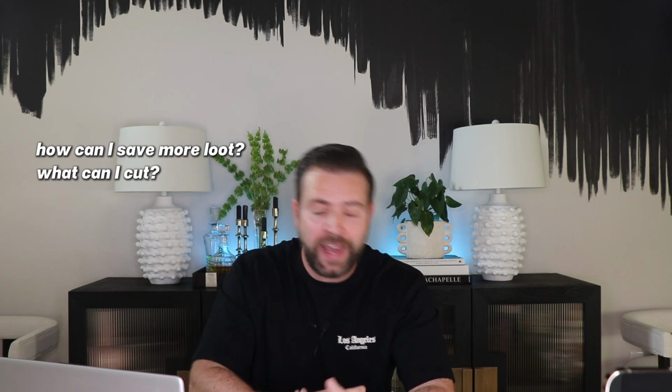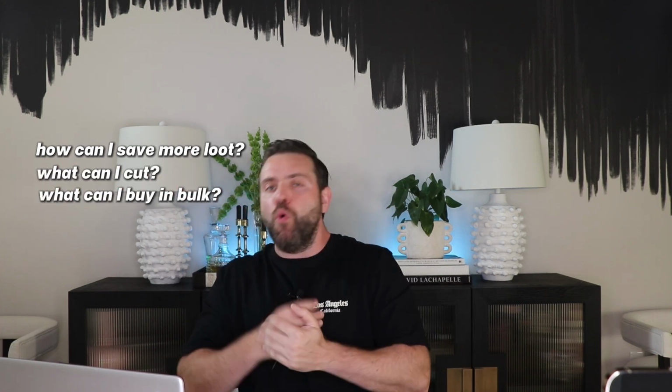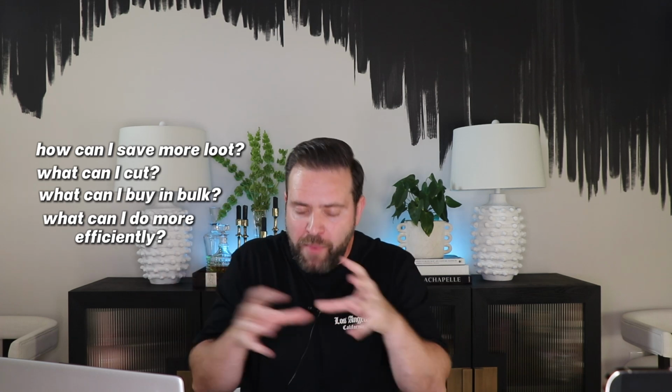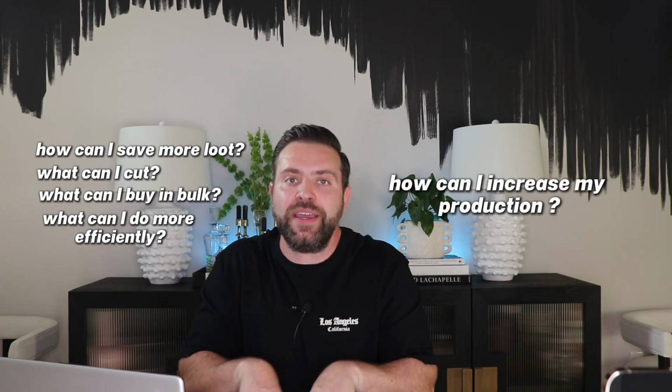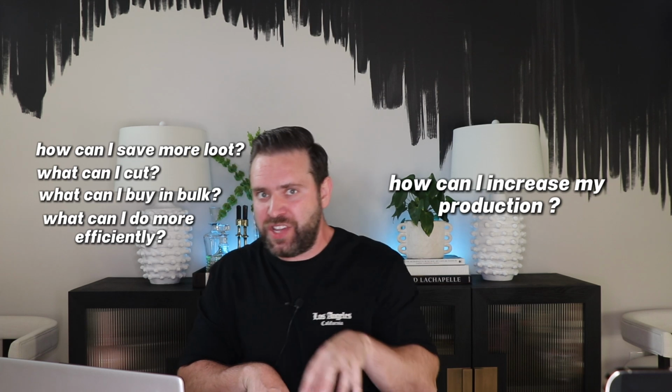Now, if you can somehow get your expenses down, then your per unit cost goes down. On the flip side, if you can't get your expenses down a lot, but you can somehow get more efficient and crank out, say, instead of 10, 12,000 units per month, then your overhead cost is gonna go down as well. So you always have to be thinking, how can I save more loot? What can I cut? What can I buy in bulk? What can I do more efficiently to bring my costs down? And how can I increase my production at the same time? Those are the two things you need to be focusing on for that.